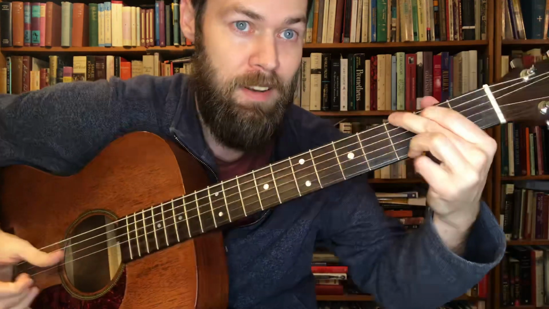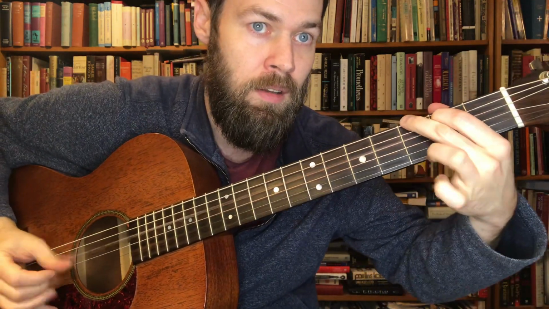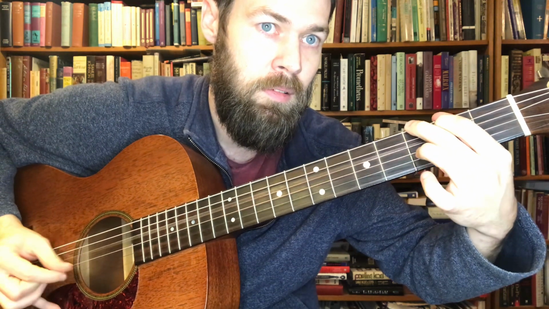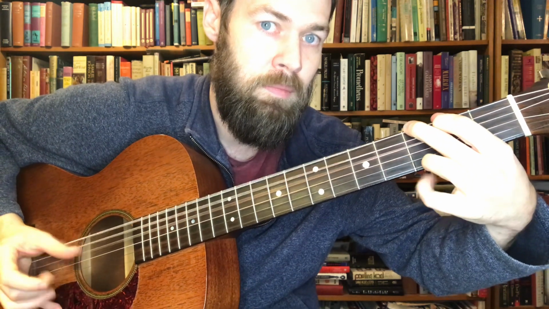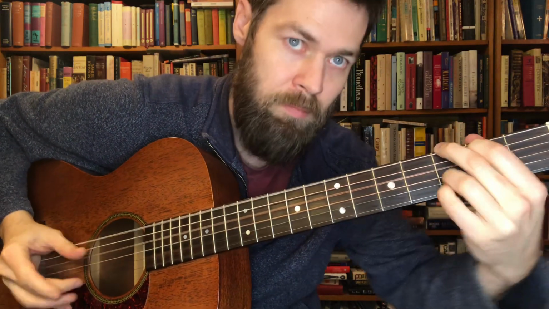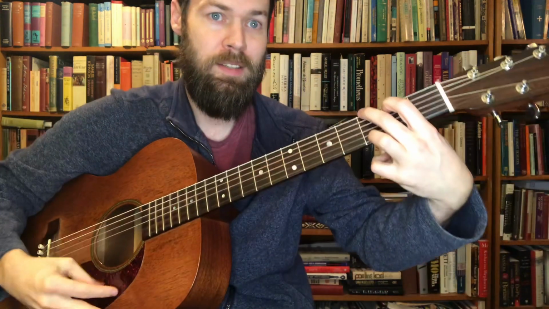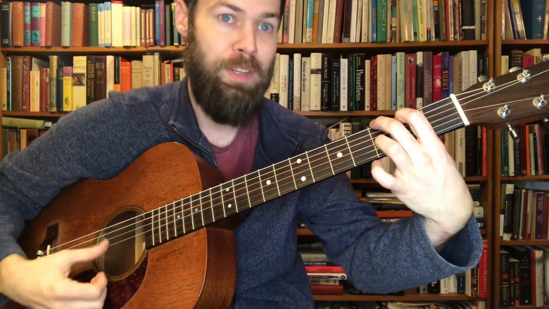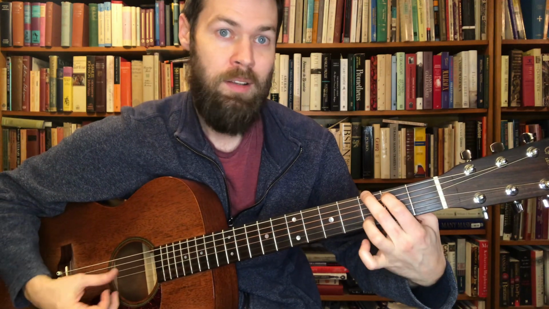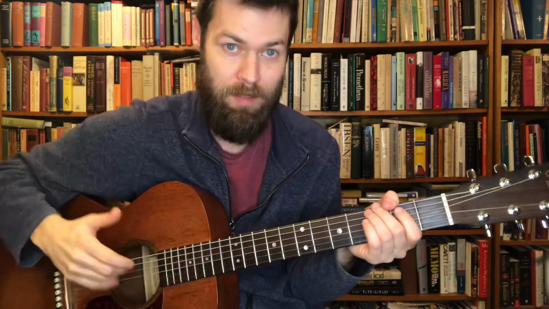You can start getting more complex with the rhythm, but if you look at the left hand, all I'm doing is just moving this finger, my ring finger, back and forth. So if you can play a G, you're already able to do everything with your left hand that you'd need to play these chords.